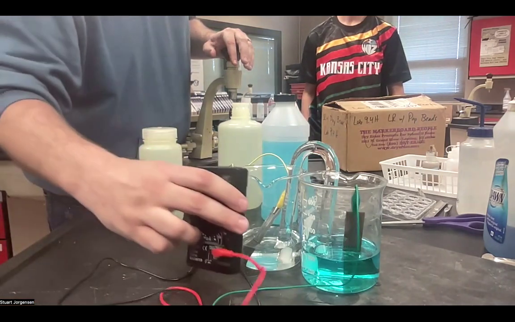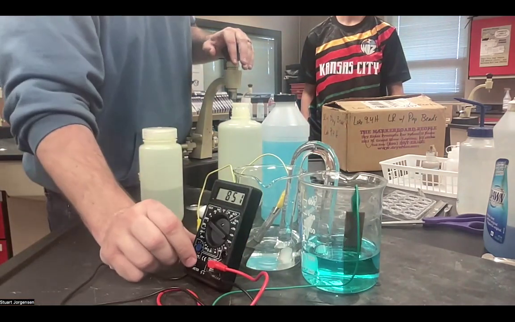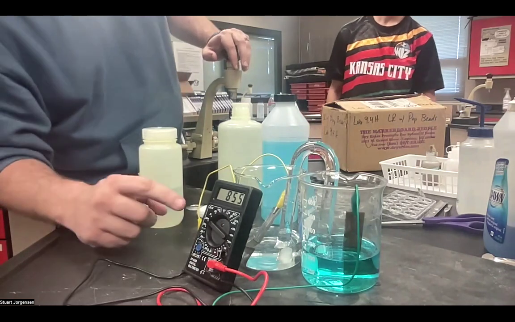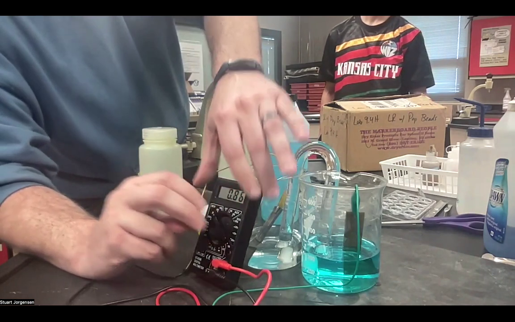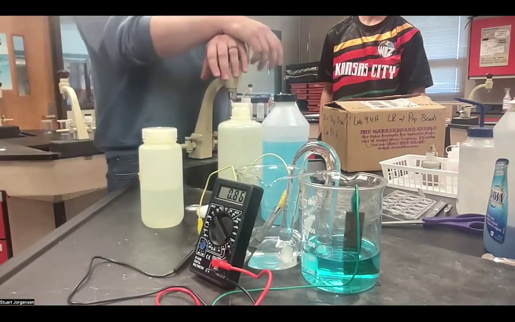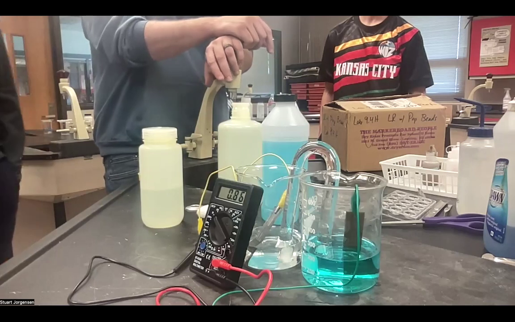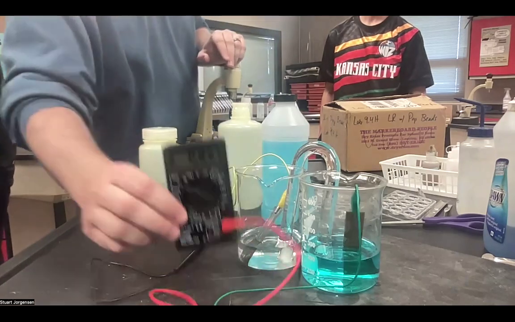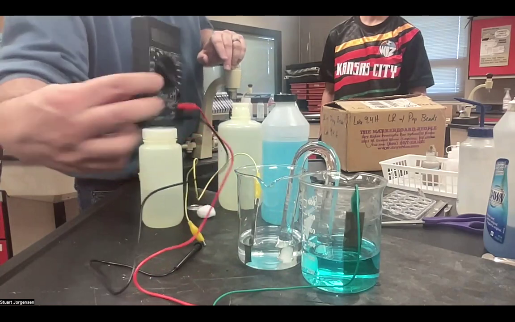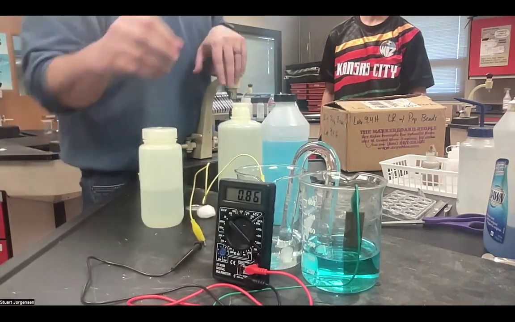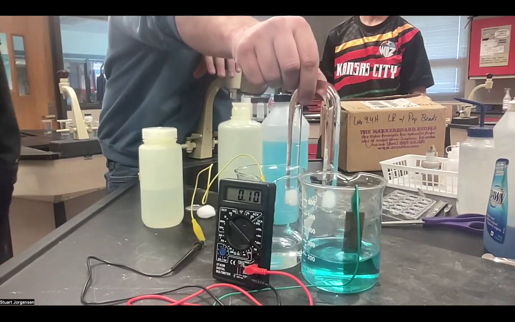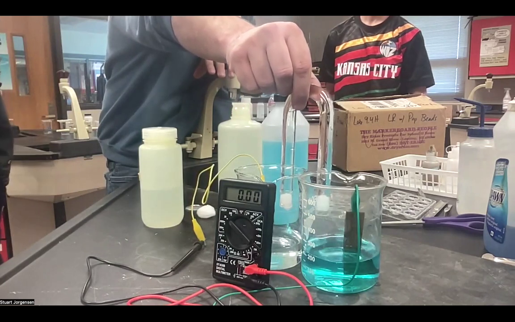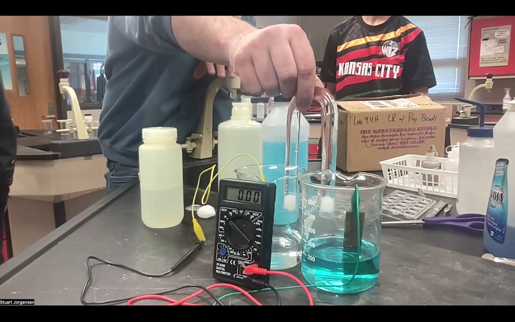So here is our volts. Again, I'm on hundreds. There you go. 1.86 volts. It's not a lot. Full voltage. Ready? Here's the fun part. I'm just going to pull the salt bridge out. Boop. Immediately dies. Kills it immediately.